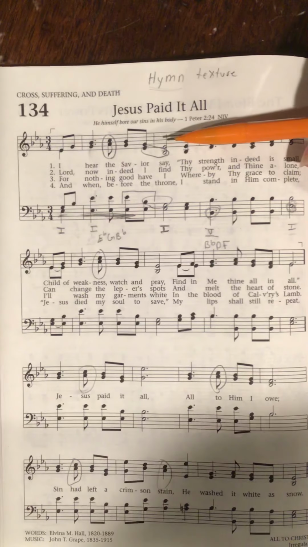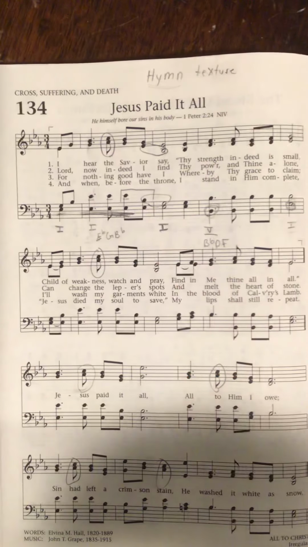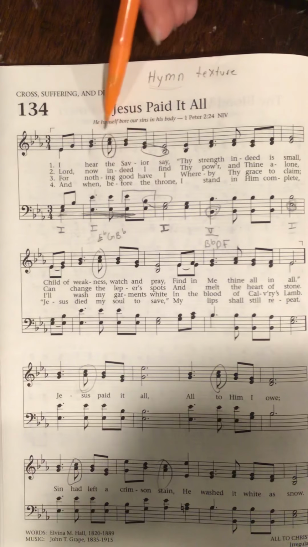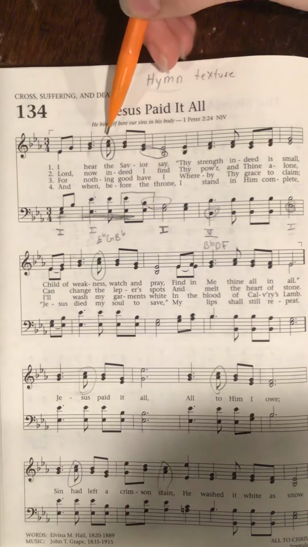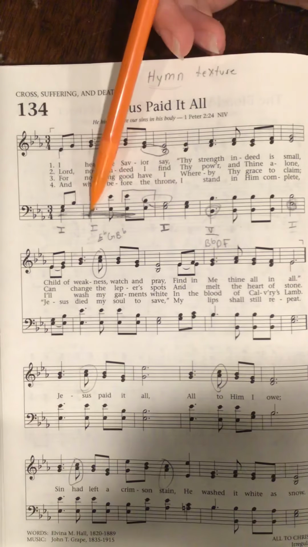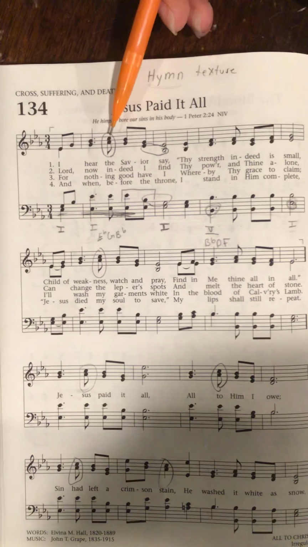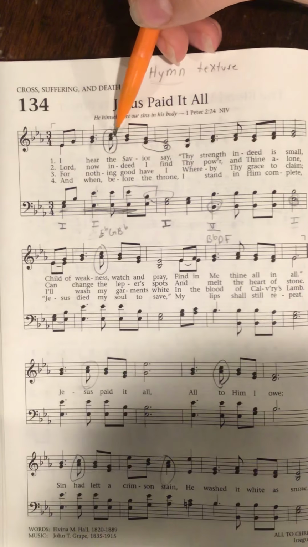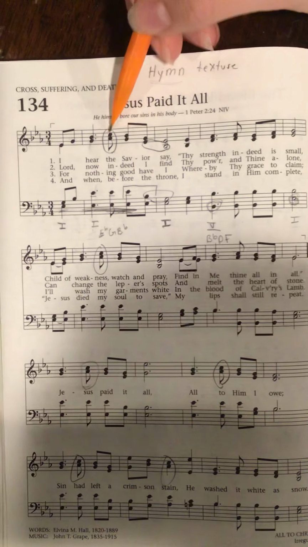Speaking of non-chord tones, another thing about hymn texture is that when you have non-chord tones, such as this third right here, we have a C and an A flat, which is not in this one chord, making it a non-chord tone. In hymn texture, when you have these non-chord tones, they're usually paired with at least one other part.